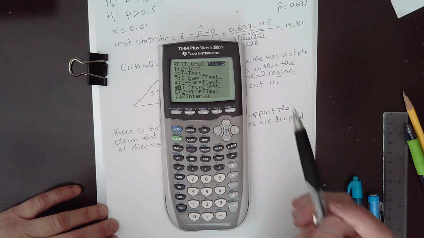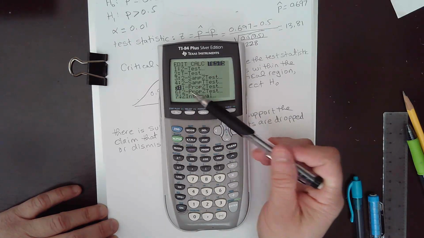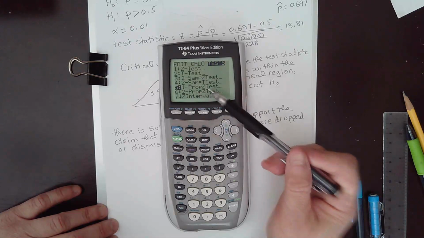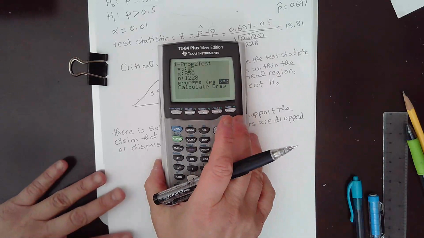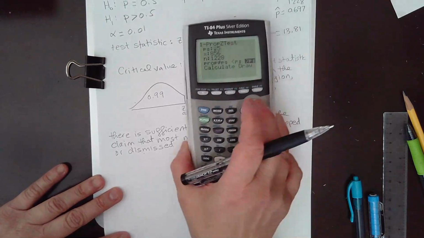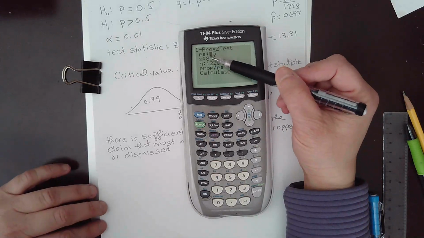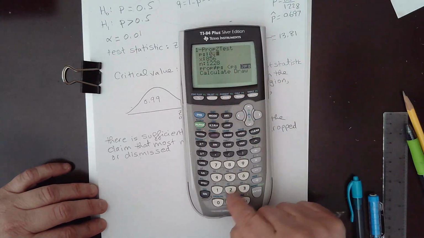Depending on what type of calculator you have, I have number 5, but it depends on your graphing calculator. One-Prop Z Test, if you choose that, they're going to ask you for values to enter. And that is the null hypothesis. What is it equal to? It's equal to 0.5.